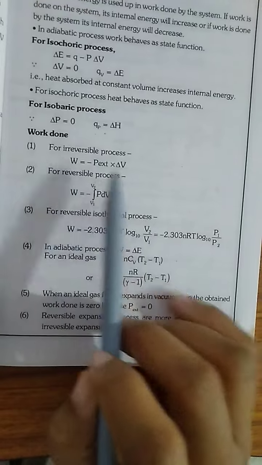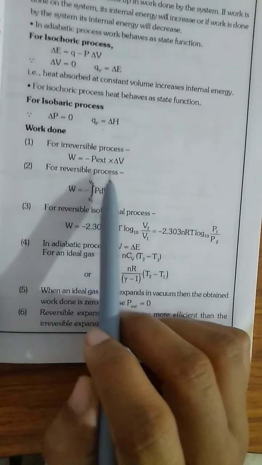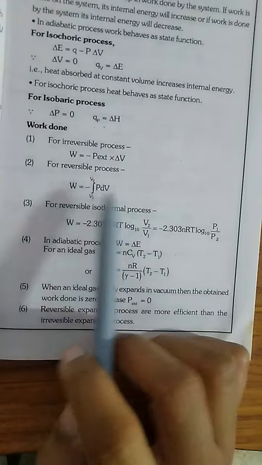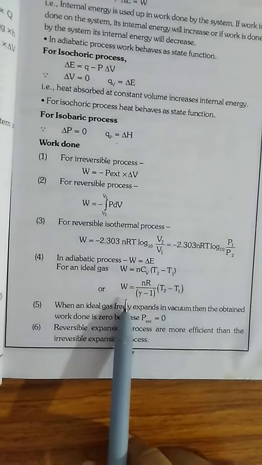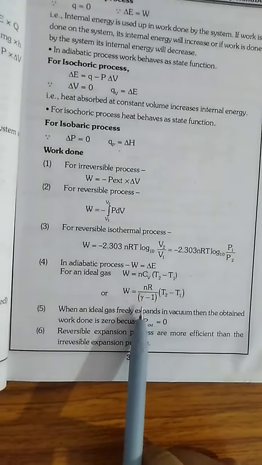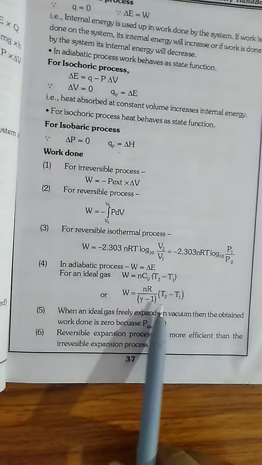Now work done for irreversible process, W equal to minus P external into delta V. For reversible process, W equal to minus integral V1 to V2 PdV. For reversible isothermal, this is the formula, W equal to minus 2.303 nRT log10 V2/V1, which equals minus 2.303 nRT log10 P1/P2. In adiabatic process, minus W equal to delta E. For an ideal gas, W equal to nCv (T2 minus T1). Then W equal to nR/(gamma minus 1) (T2 minus T1).